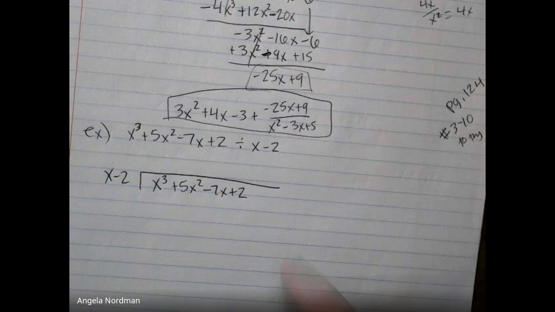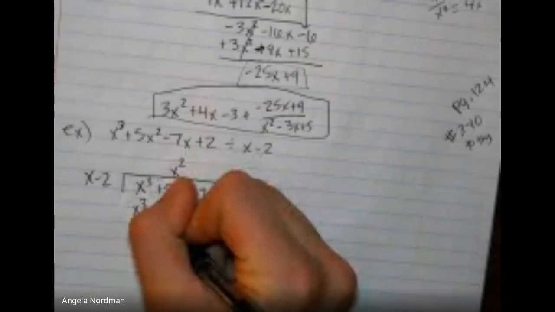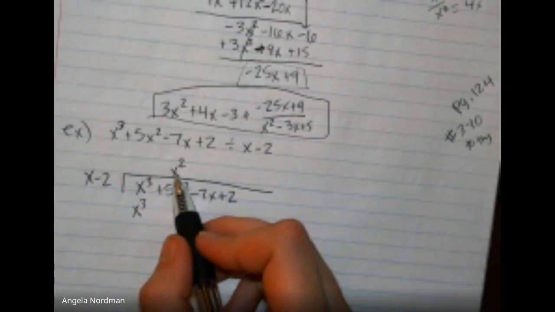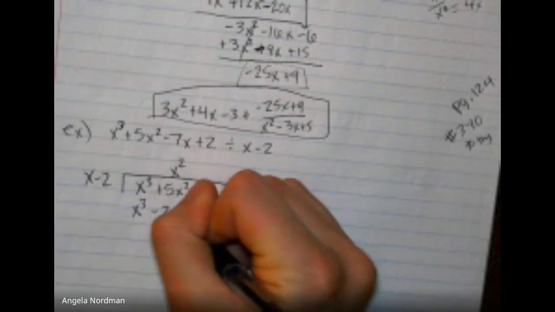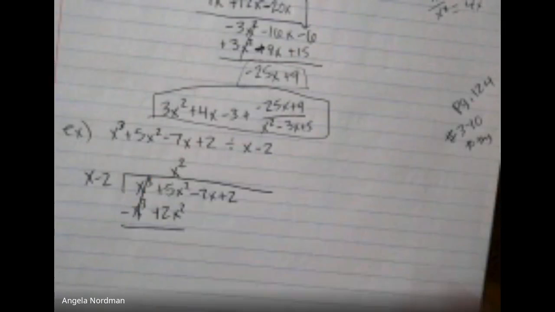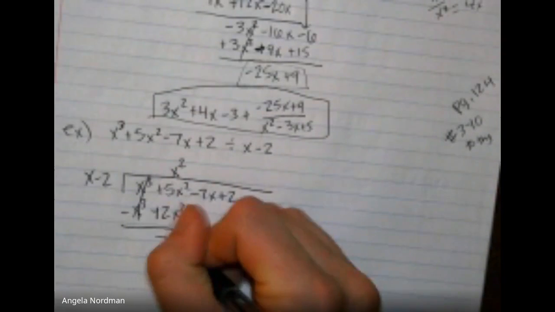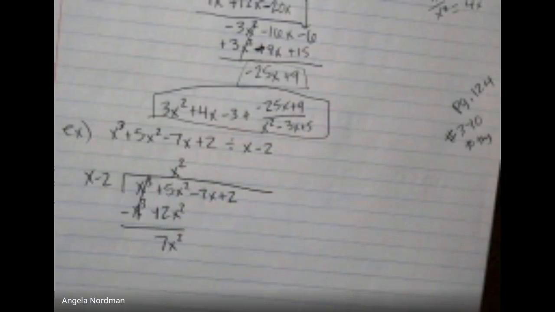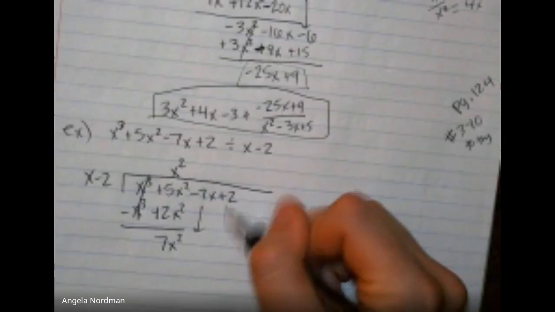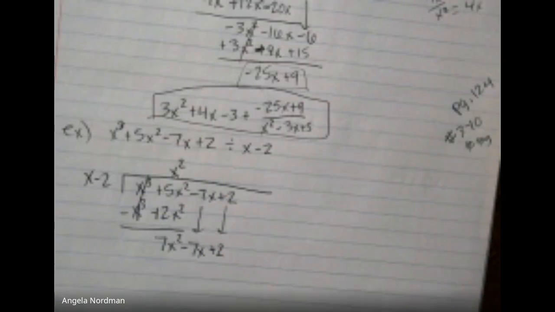So x times what gives me x cubed? That will be x squared. X times x squared, x cubed, negative 2 times x squared, negative 2x squared. Draw the line, change the sign. Those cancel. 5x squared plus 2x squared, 7x squared. Bring down my other terms. So negative 7x plus 2.